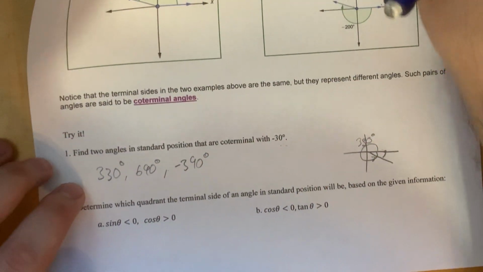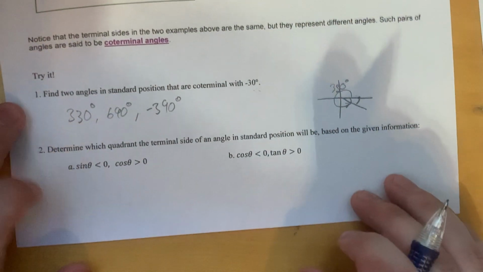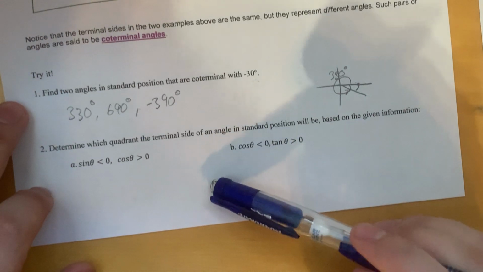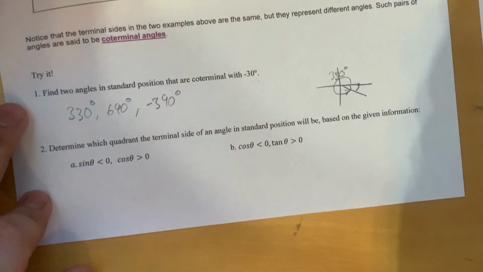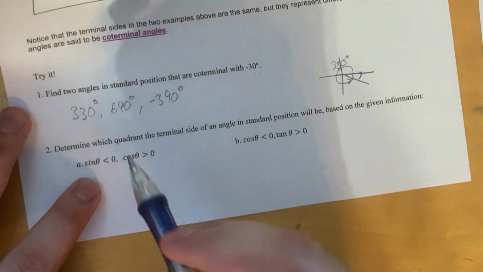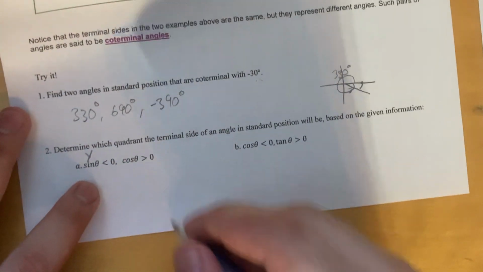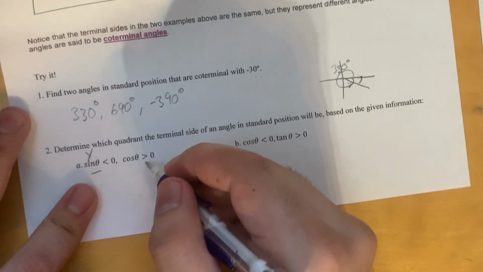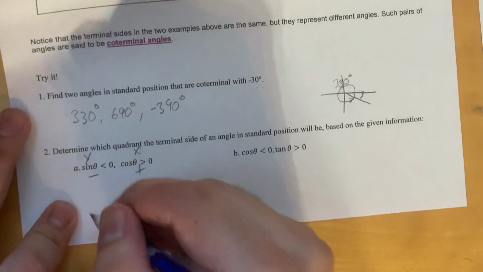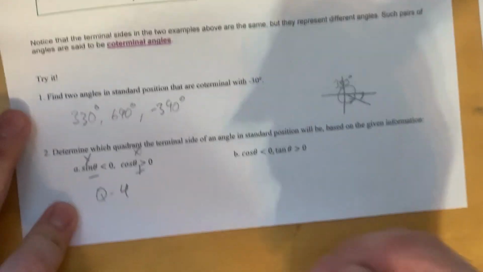So now we're going to determine which quadrant the terminal side of the angle in standard position will be in, based on the given information. So sine theta, our y, is going to be negative, and cosine theta, x, is going to be positive. So what's positive and negative? Quadrant 4, right?